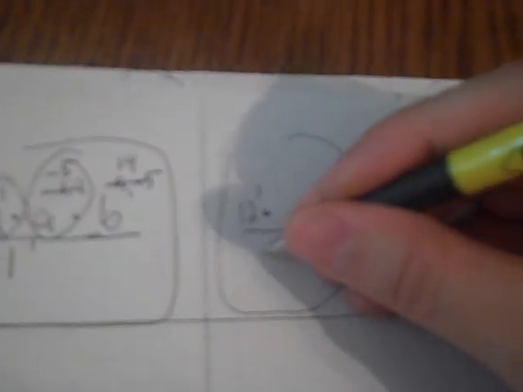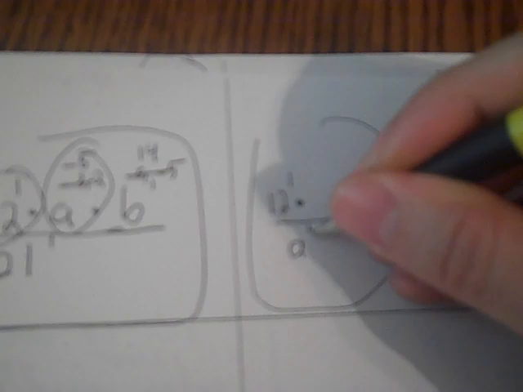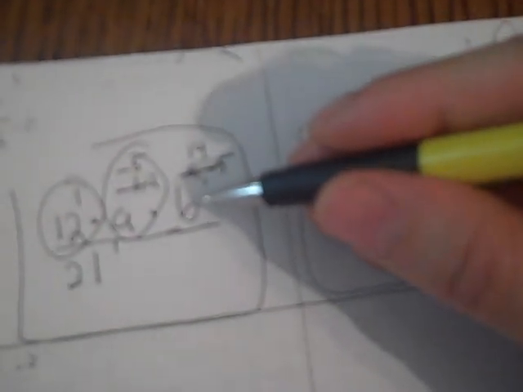Okay, so let's look at 12. Did the power end up negative? No, it did not. Keep it in the same spot. A, did its power end up negative? Yes, it did, so it needs to transfer to the bottom. B, did its power end up negative? Nope, stays on top. 21, was that power negative?